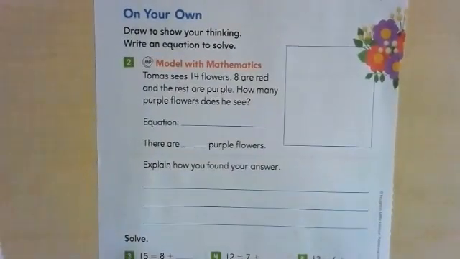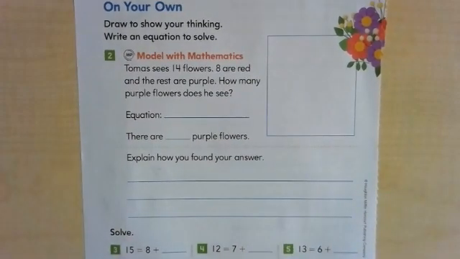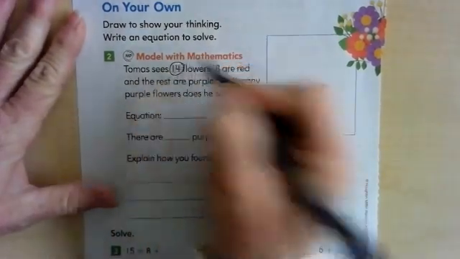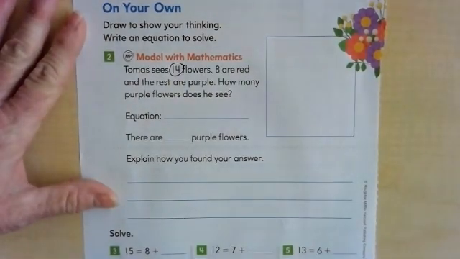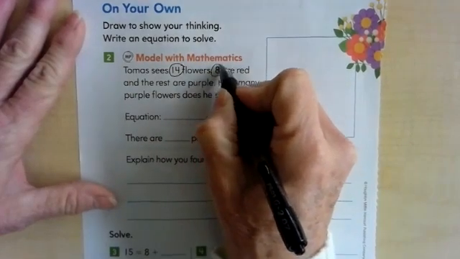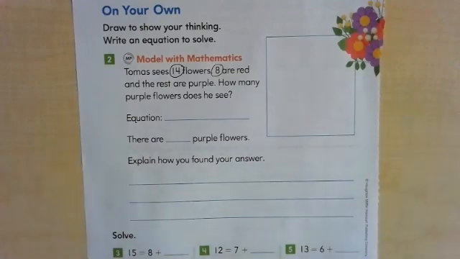And now this part is on your computer to fill in on your own. This is the graded portion where we get our grade from. So again, it says draw to show your thinking, write an equation to solve. So Tomas sees 14 flowers. So we know that is our answer. He sees 14, but there are 8 red, the rest are purple. So how many purple flowers does he see?